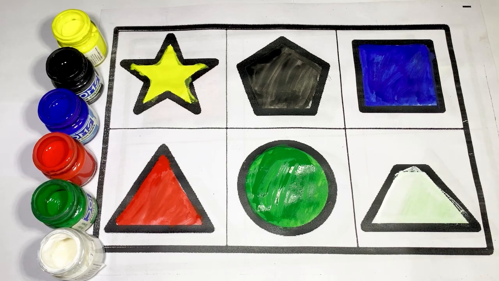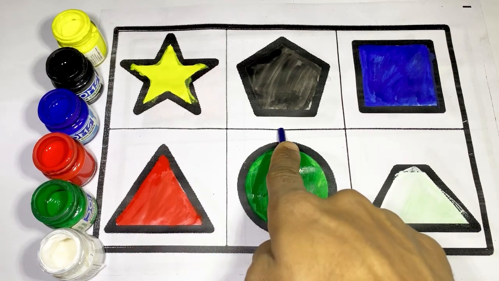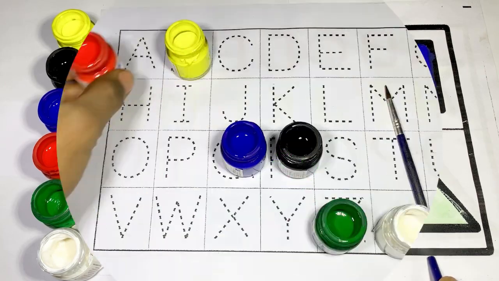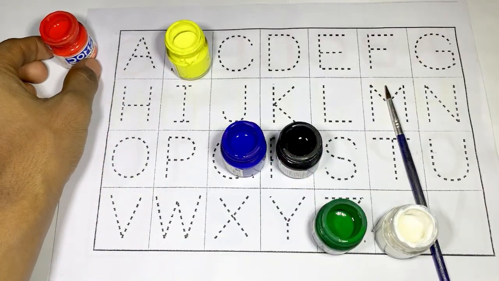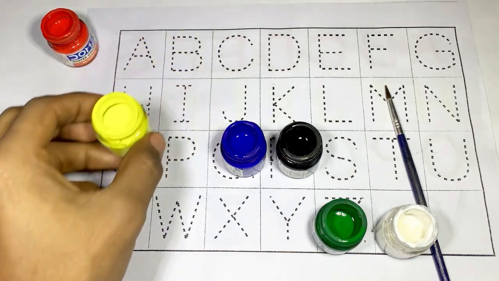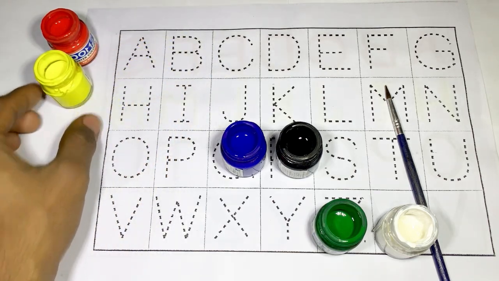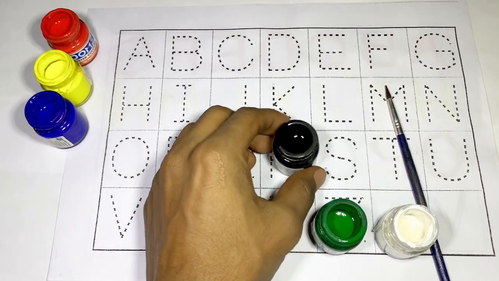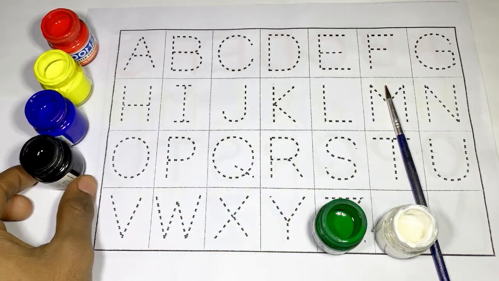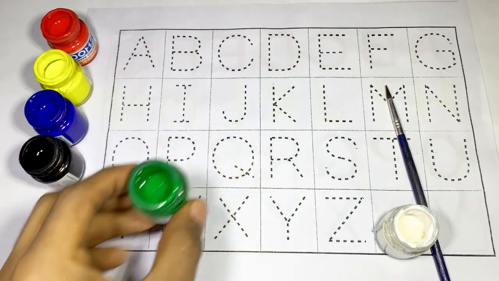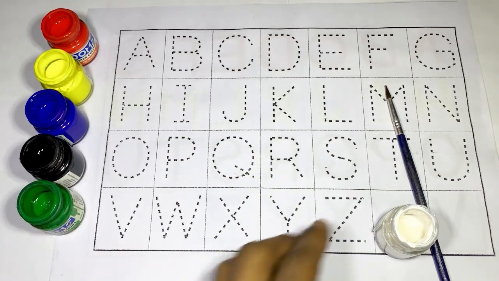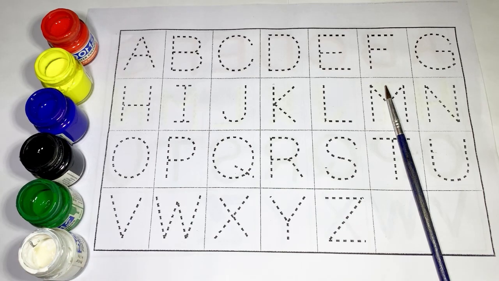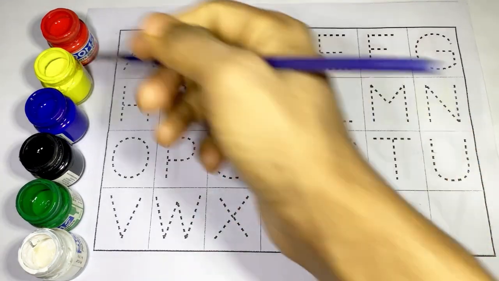Kids today draw Easter, pentagon, square, triangle, circle, trapezium. Red color, yellow color, blue color, black color, green color, white color. Kids now coloring alphabets A to Z.